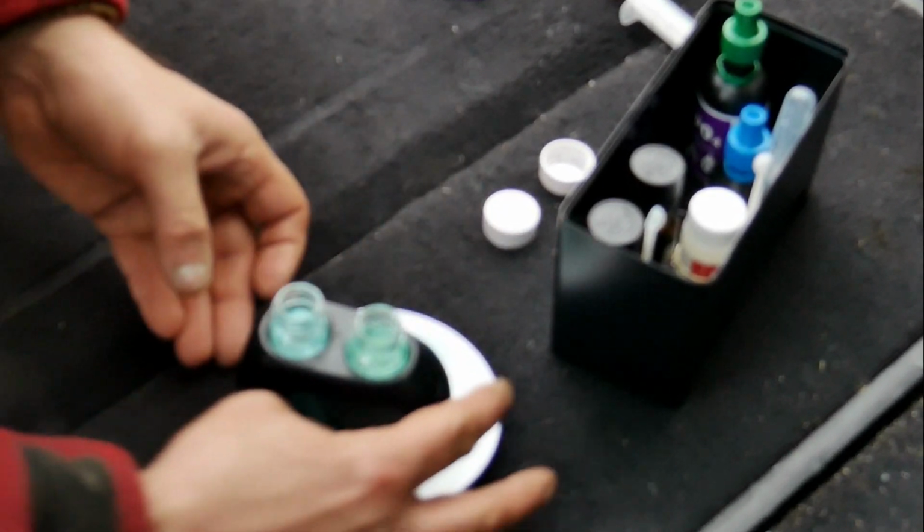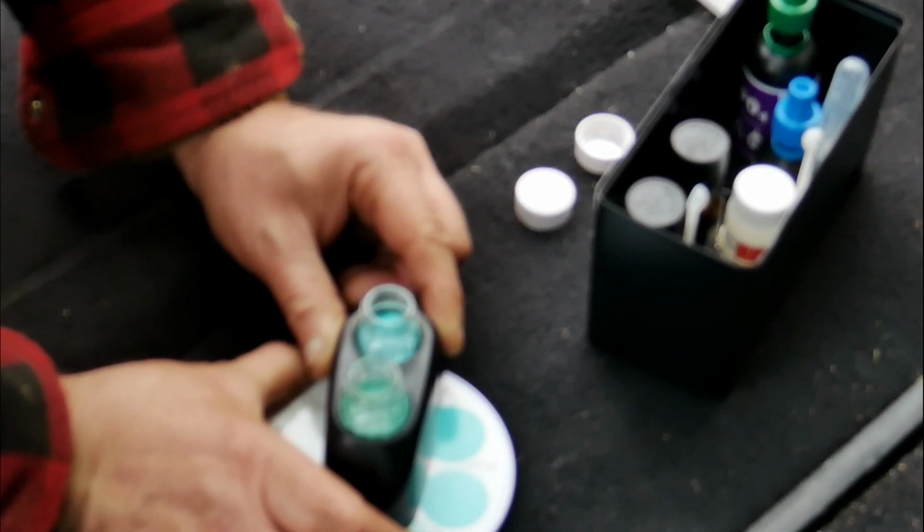Now I found the water to be a light green colour, registering somewhere between 0.1 milligrams per litre and 0.12 milligrams per litre. The ideal phosphate level should be in the region of about 0.05 milligrams per litre. So my measurements are a little high, but actually not as high as I expected.